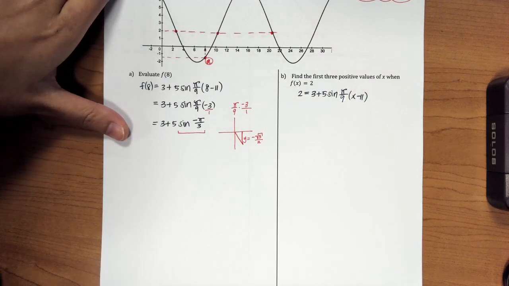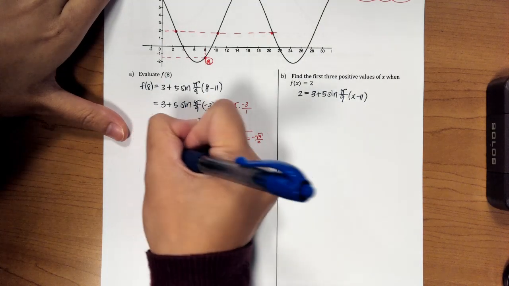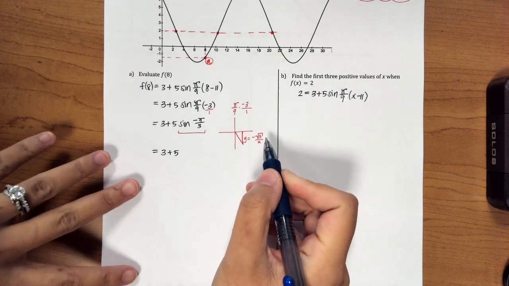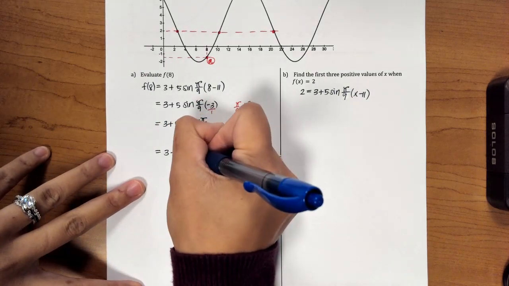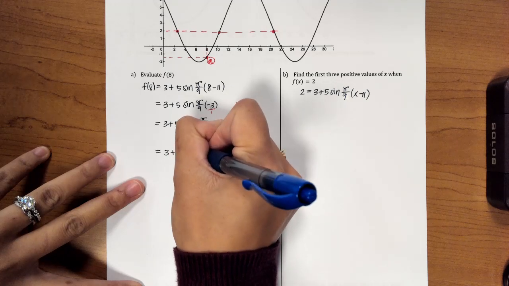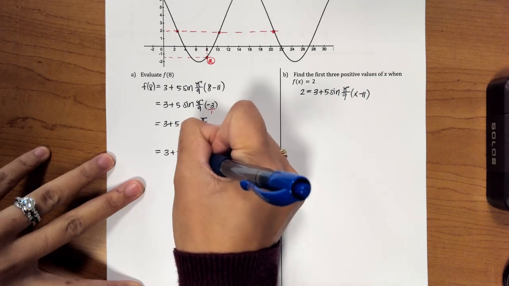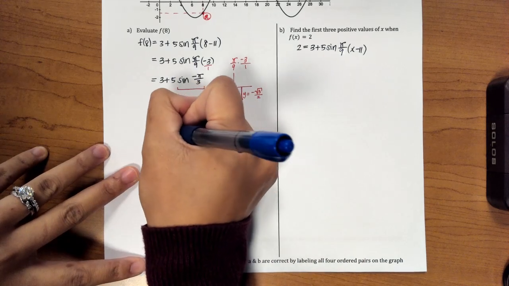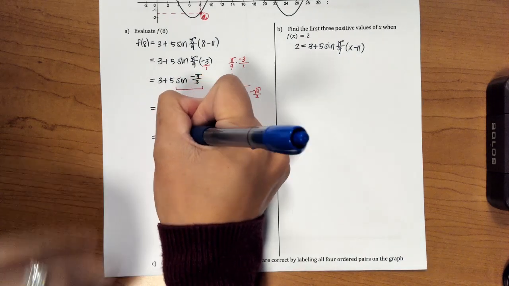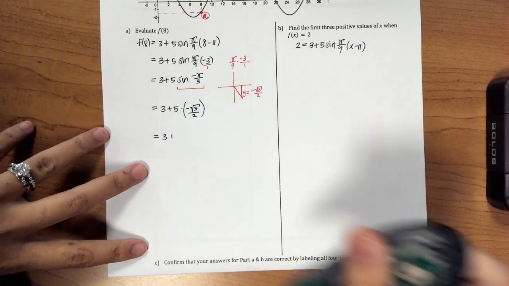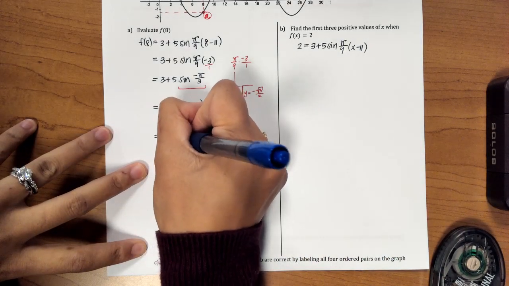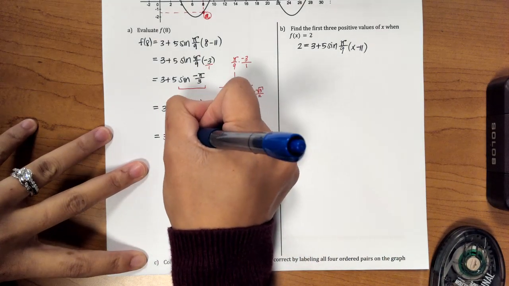I'm going to use exact values for as long as I can. 3 minus... If you gave me a decimal, I would not take points off.